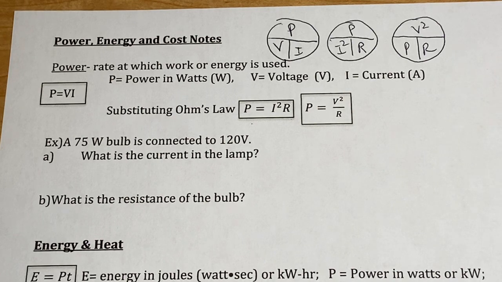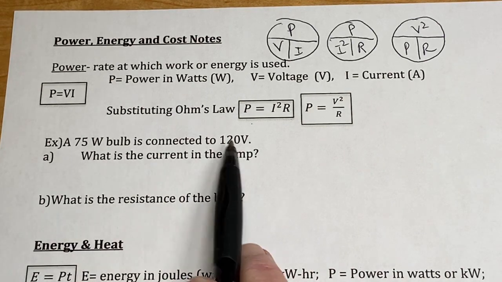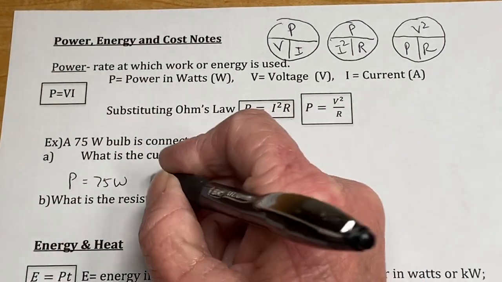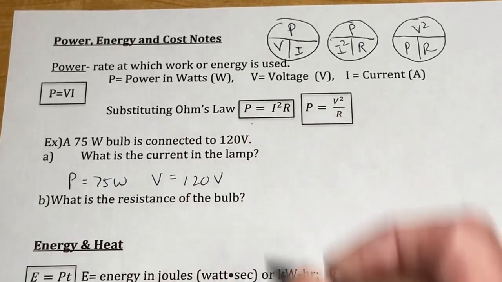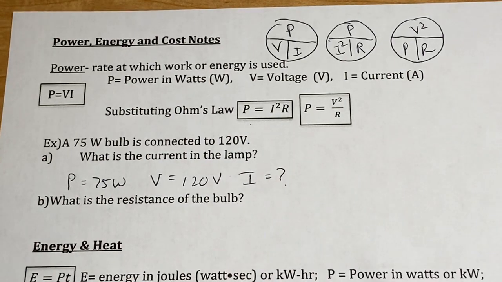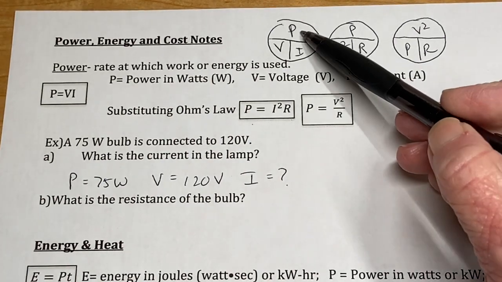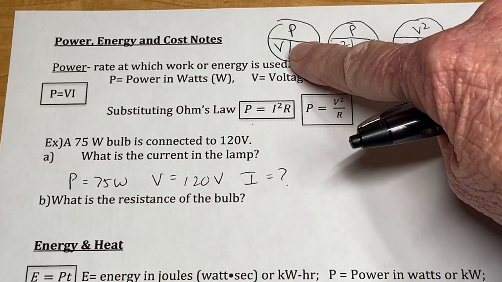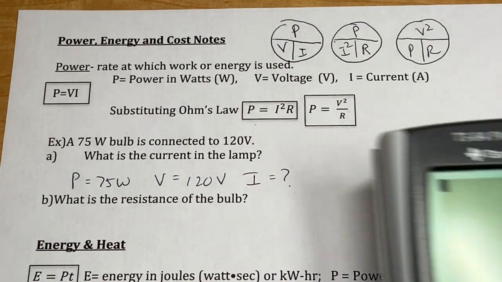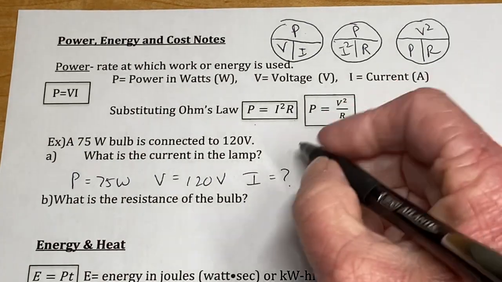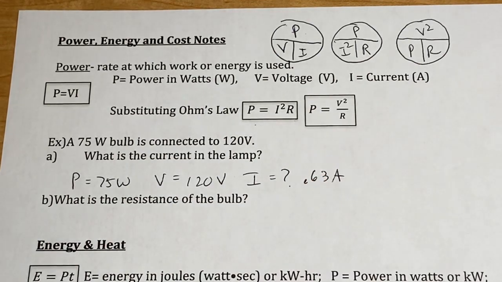All right, first example. I have a 75-watt bulb, and it's connected to 120 volts. Power, 75 watts. Voltage is 120 volts. What is the current in the lamp? That means I need I. If I use this circle, I have P and V, and I need I. If I cover up I, it's just P divided by V. So 75 divided by 120 gives me 0.625. We'll call it 0.63 amps.